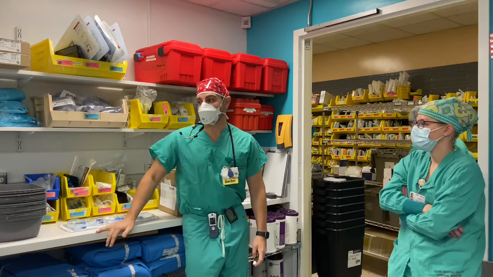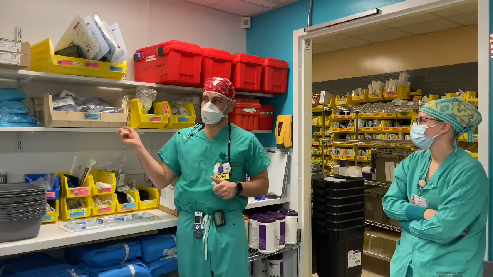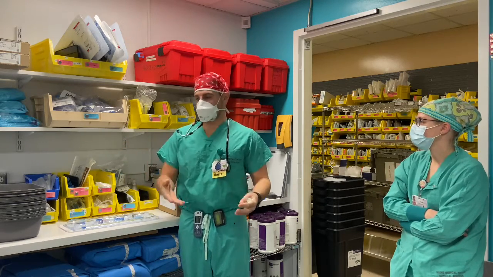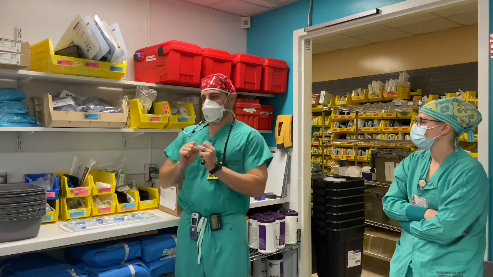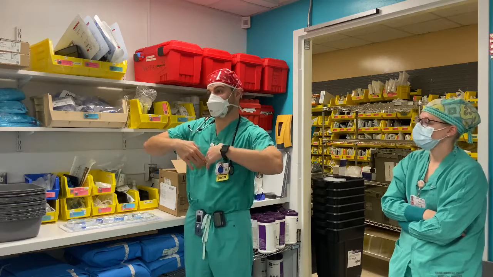Okay? So when we say we want somebody in a negative pressure room, it means when somebody opens the door to come in to bring supplies or whatever, that we're not blowing virus out into the hallway. We want it to stay contained within the room.